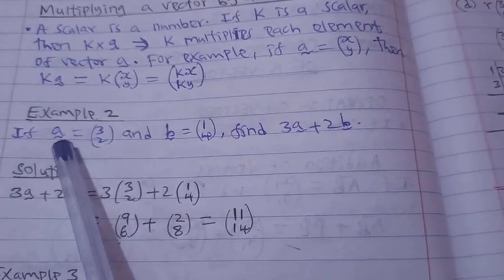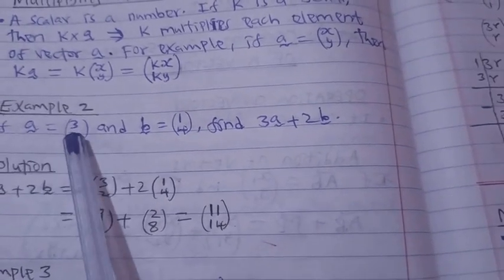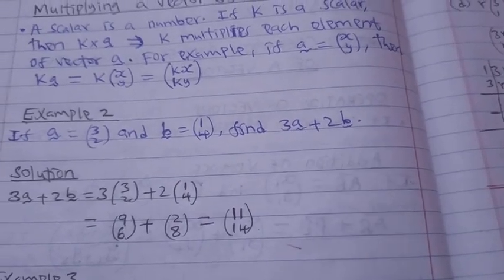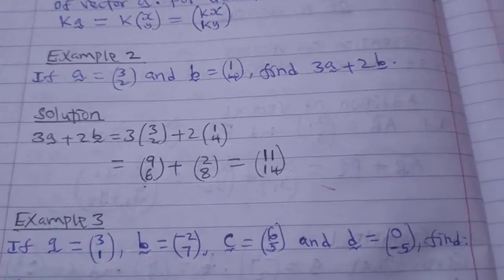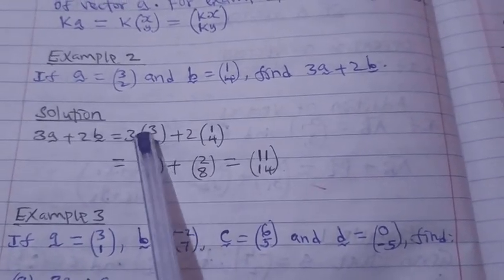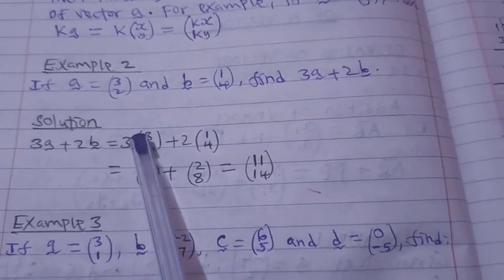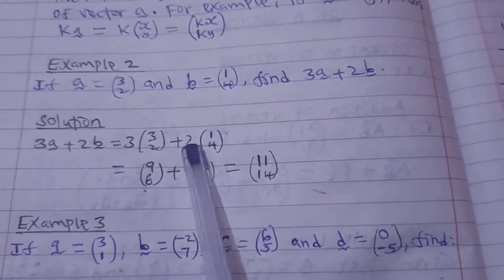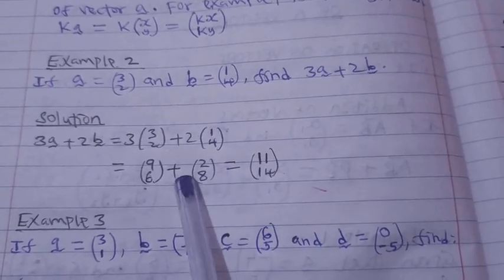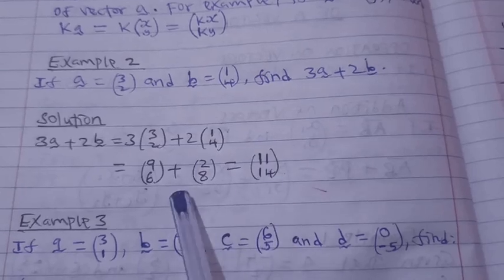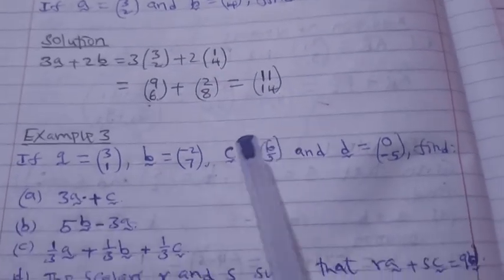Example 2. If vector A equals (3, 2) and vector B equals (1, 4), find 3A plus 2B. Now 3A plus 2B means 3 times the elements of A plus 2 times the elements of B. That is (9, 6) and this is (2, 8). Then we combine the two by addition. 9 plus 2 is 11, 6 plus 8 is 14.